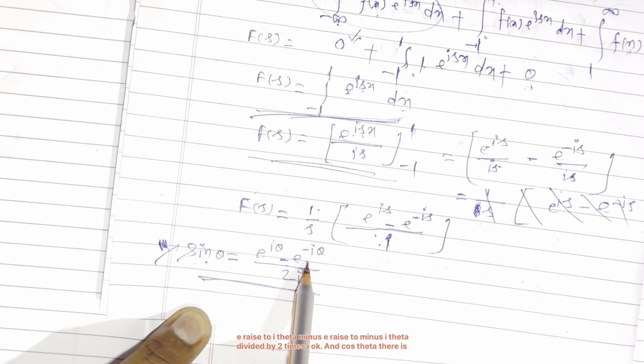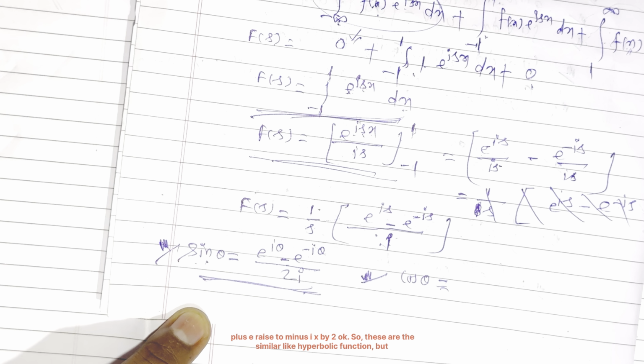We are going to apply it here. This is the standard result you all need to remember: e raised to i theta minus e raised to minus i theta divided by 2 times i. And there is also one value for cos theta, similar to what we learned in hyperbolic functions, e raised to ix plus e raised to minus ix by 2. These are similar to hyperbolic functions, but as we are taking trigonometric ones, the values change here.